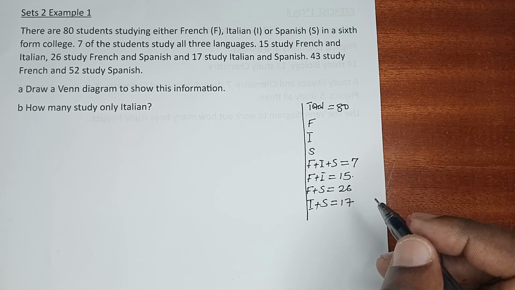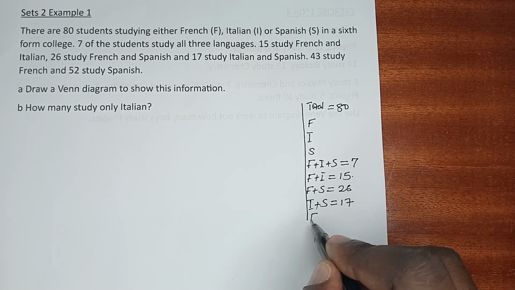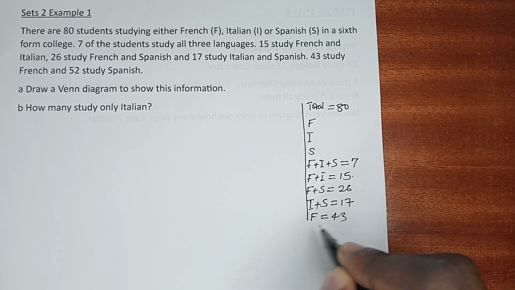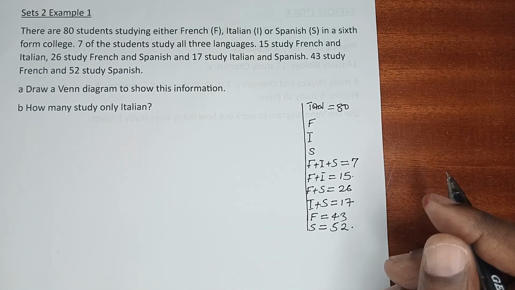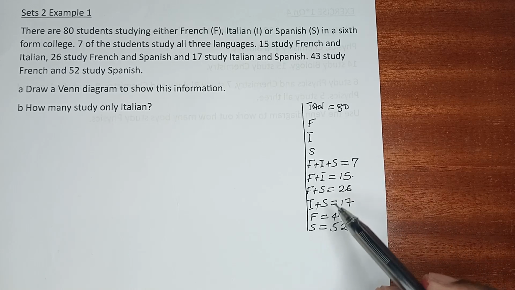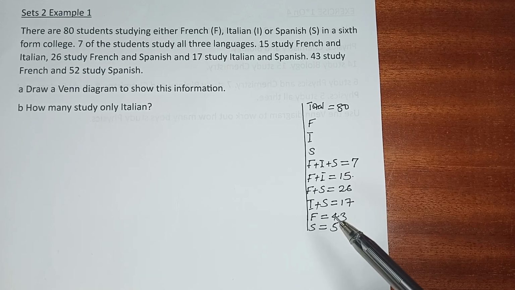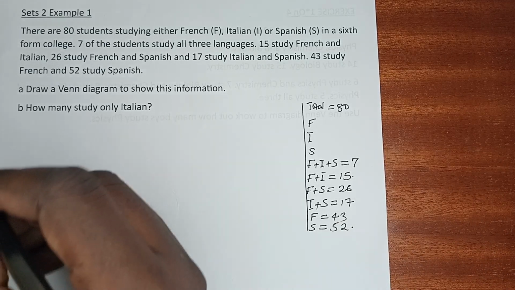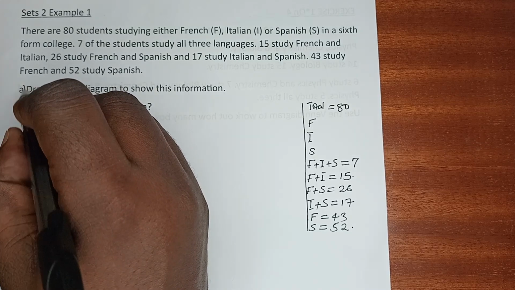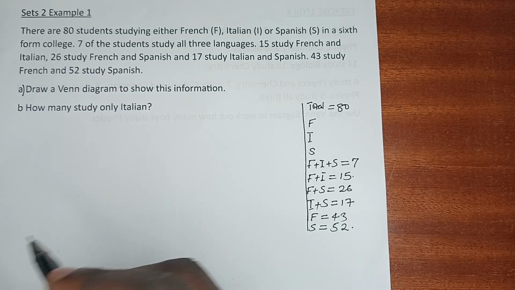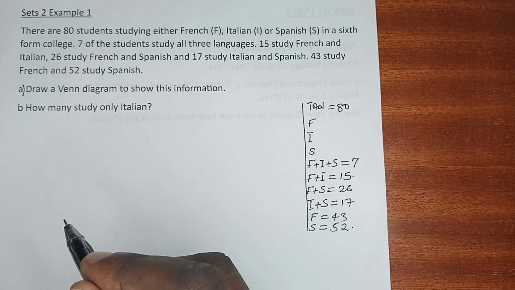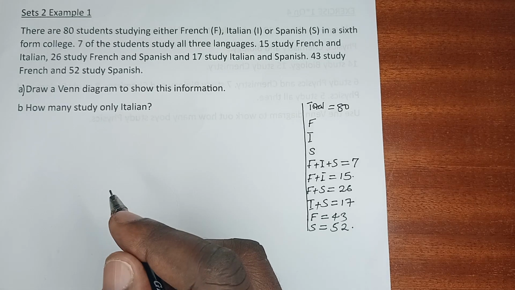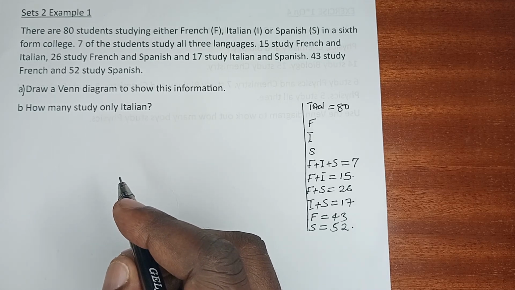43 study French and 52 study Spanish. We have French, 43, and we have Spanish, 52. Now, these are all the details we have in that question. Let us now go and try to answer the question. Part A of the question: draw a Venn diagram to show this information.